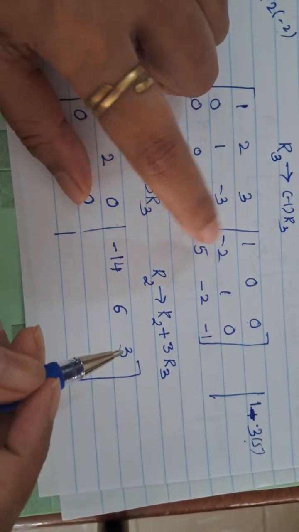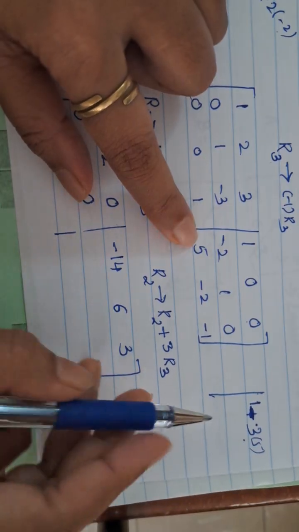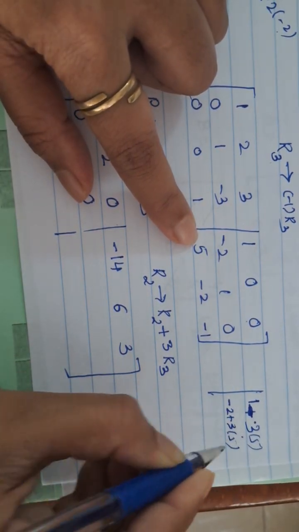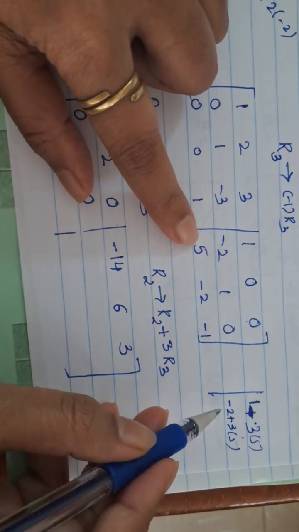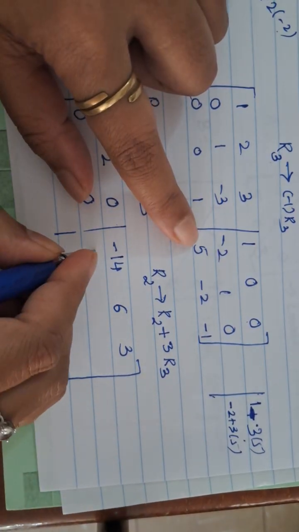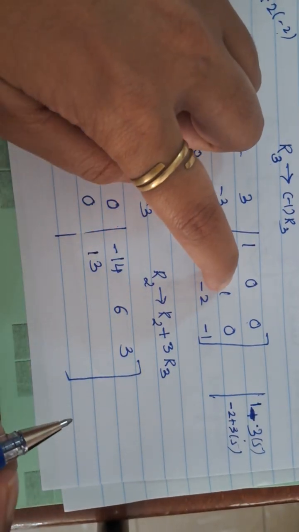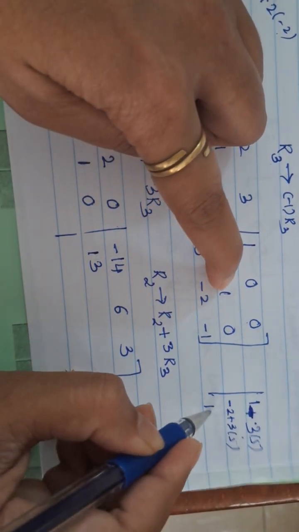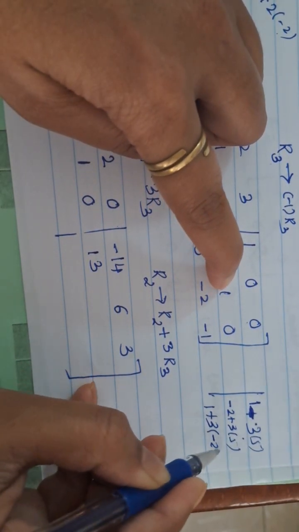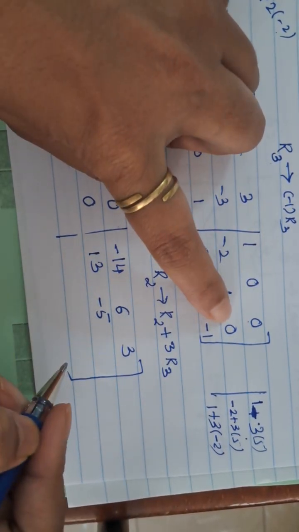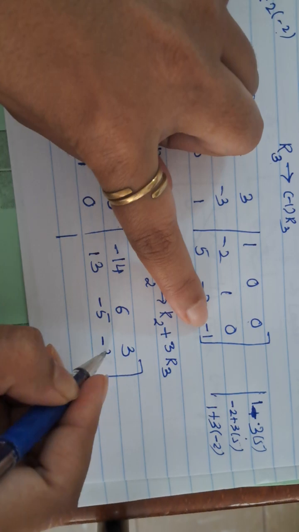This is minus 2 plus 3 times 5. So minus 2 plus 3 times 5, then this will be 15 minus 2, that is equal to 13. Then you have got 1 here, plus 3 times minus 2, that is 1 minus 6, which is equal to negative 5. Then 0 minus 3, that is minus 3.